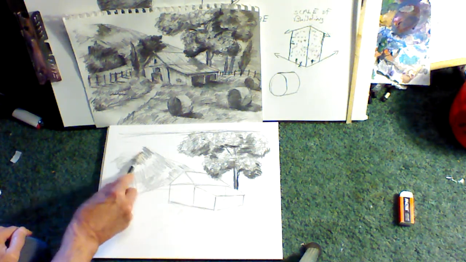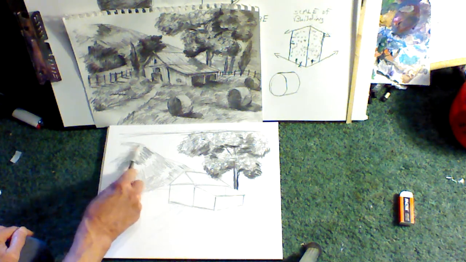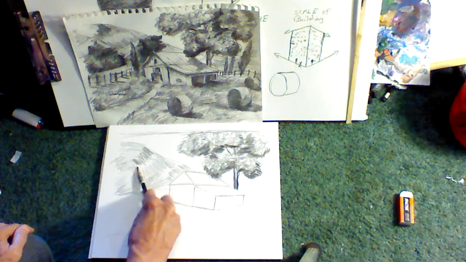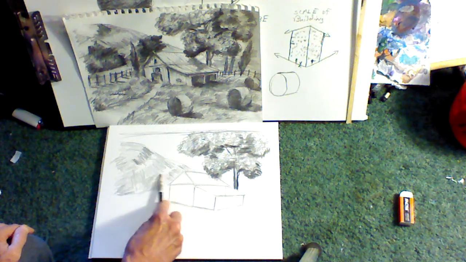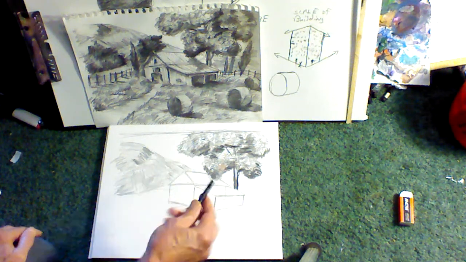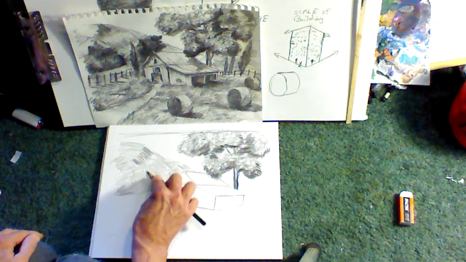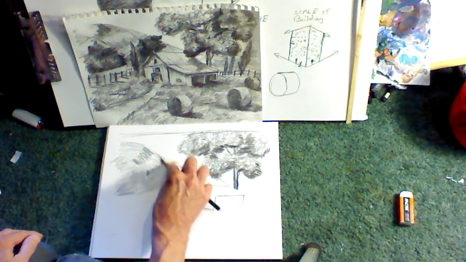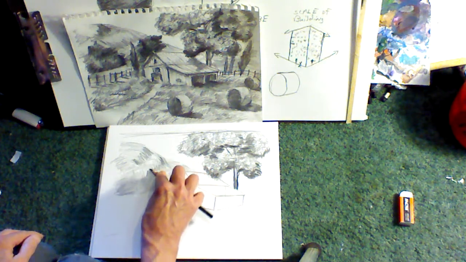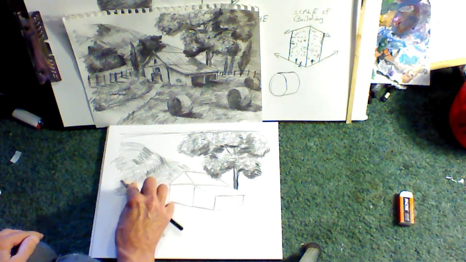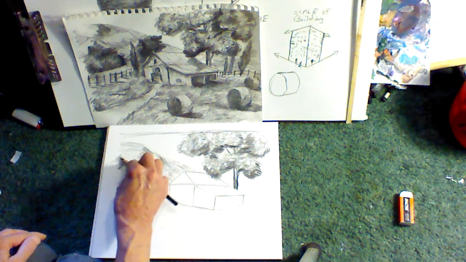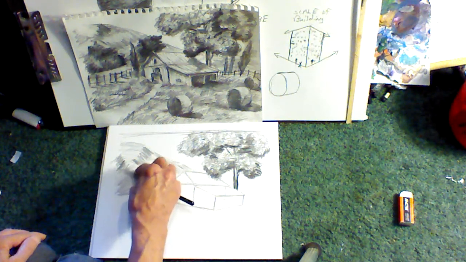Give it a little bit of value. Let's give it a little bit of value since I'm going to leave the sky, the white of the paper, so we'll give the entire thing some value. It could stand to be a little darker right in there, maybe. Kind of climbing up that mountain with our marks.